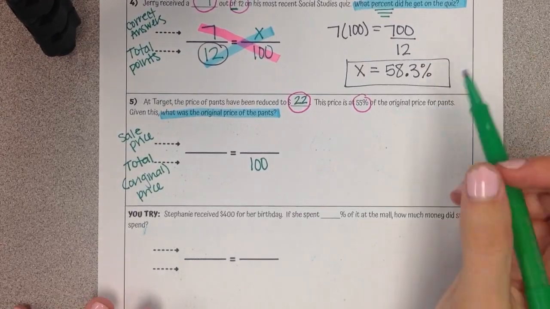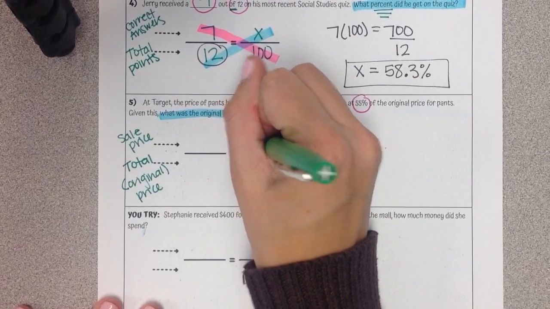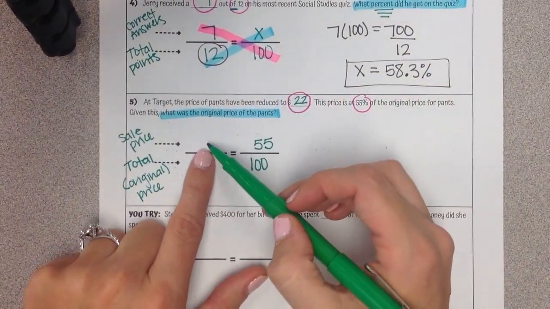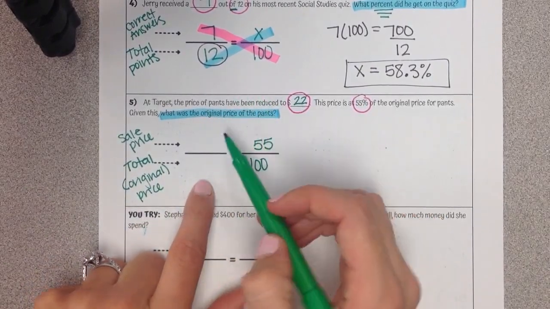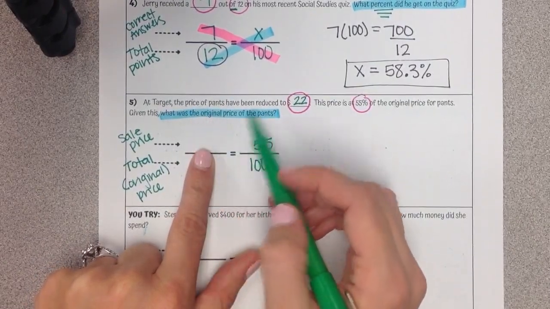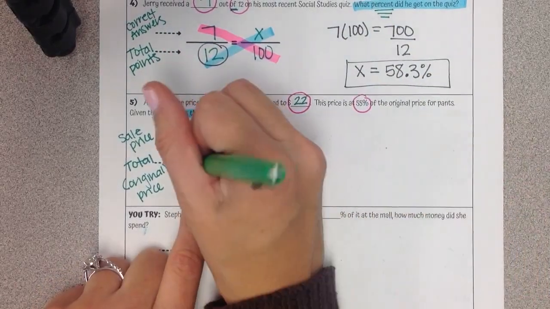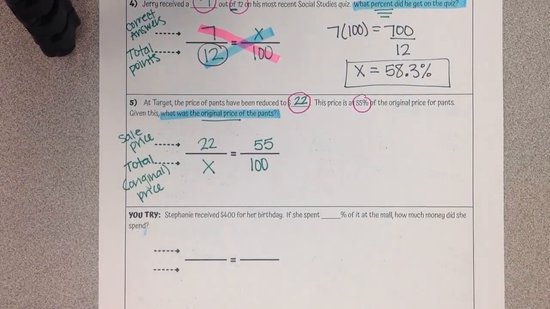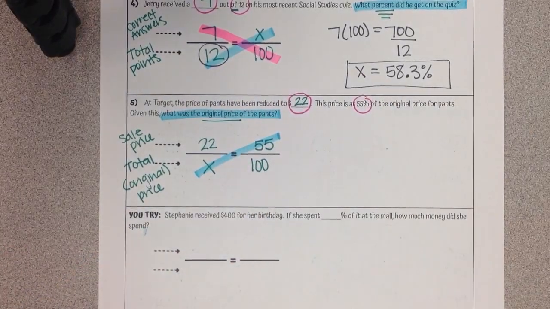Next thing, I'm looking for the percentage. So we look here, we have 55%. That should go above the 100. Now we have to figure out the 22. Is that talking about the sale price or the original price? Well, first off, it says it's reduced to 22, so that should be the sale. Plus, in the question, it says what was the original price. So the sale price is 22. We don't know what the original price is. That's where our variable should go. Now we've got our proportion set up. We can highlight our diagonals and get ready to simplify.